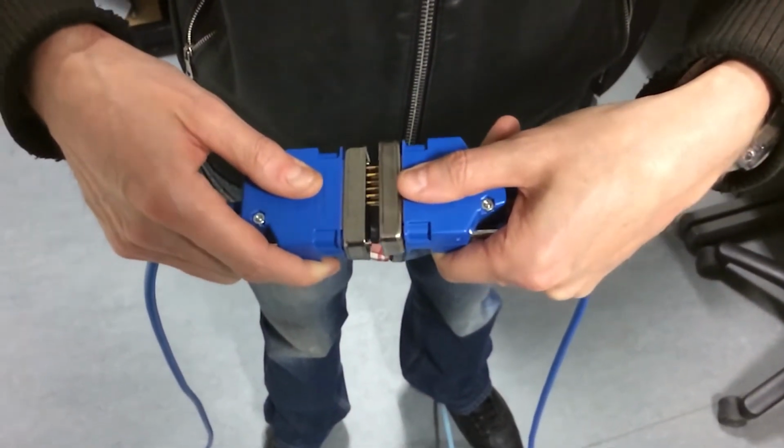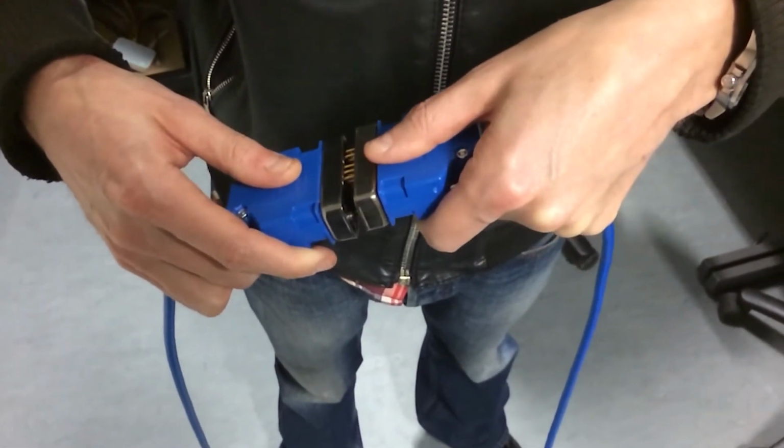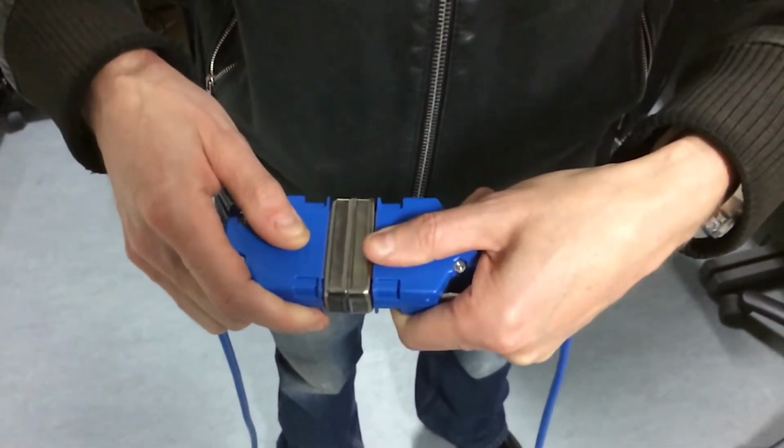In a typical setup, these two routers would likely be located in separate offices and connected over a leased line. Since they're both here, we're just going to connect them directly to each other.